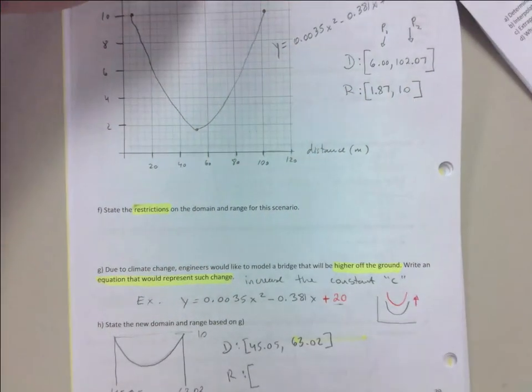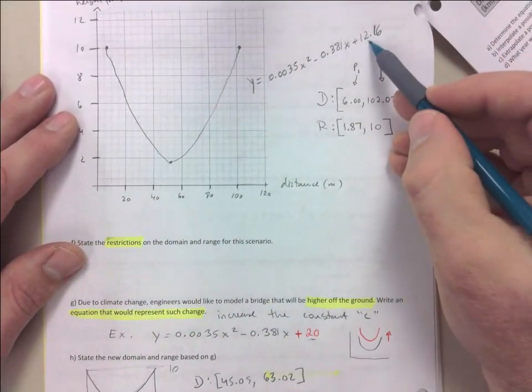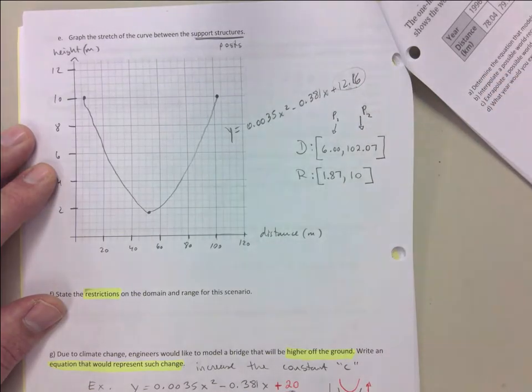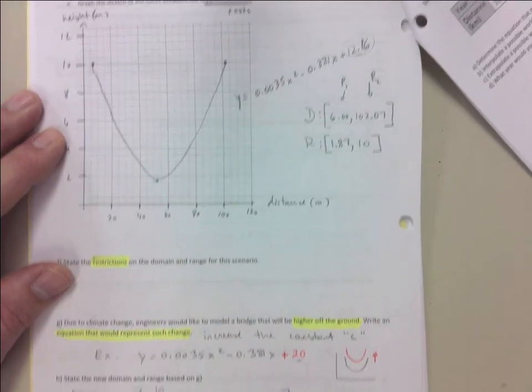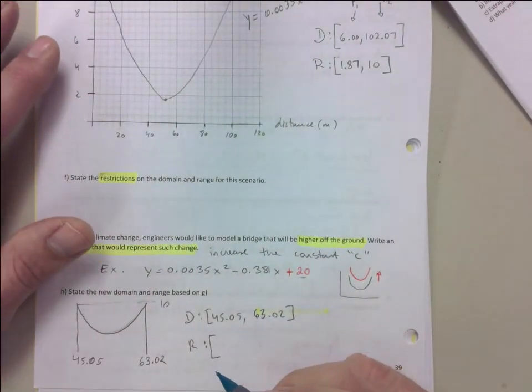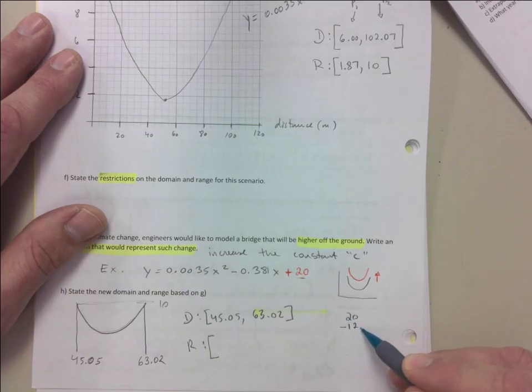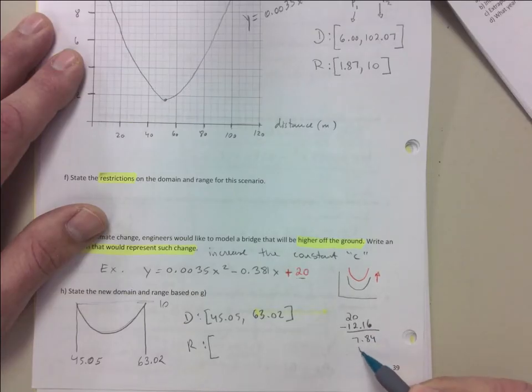It's actually trickier than, it used to be 12.16. Now it's 20. So we've got to add, let me see here, 20 minus 12.16. I'm too nervous to do the mental math on this one. I know I'm going to mess up. Higher.